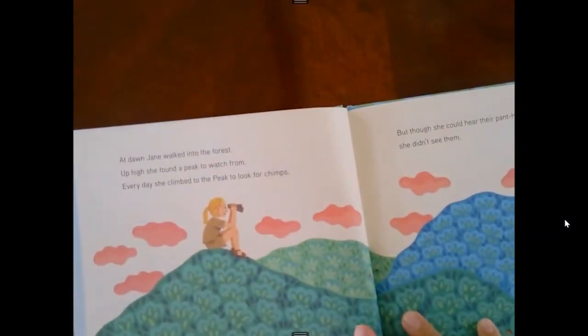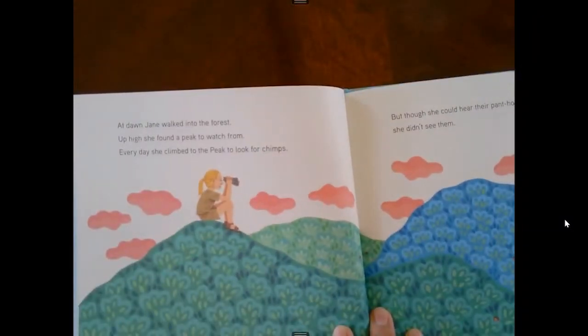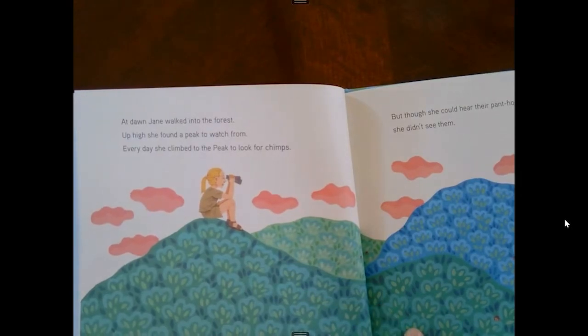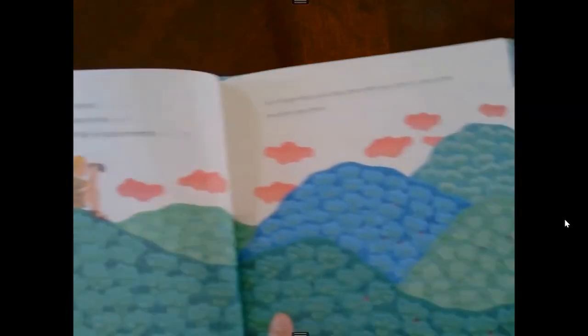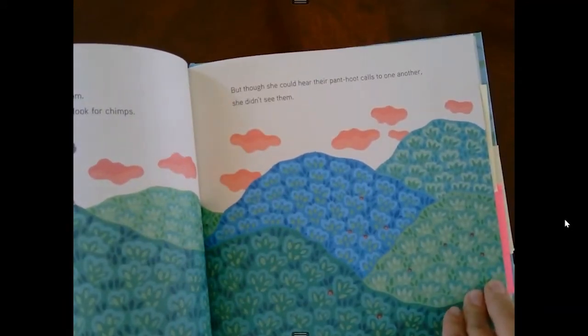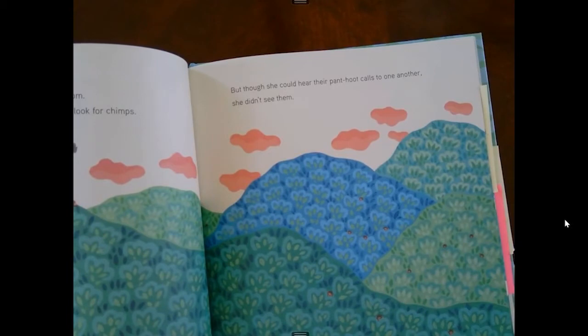At dawn, Jane walked into the forest. Up high, she found a peak to watch from. Every day, she climbed to the peak to look for chimps. But though she could hear their pant-hoot calls to one another, she didn't see them. I'm going to pause right there.